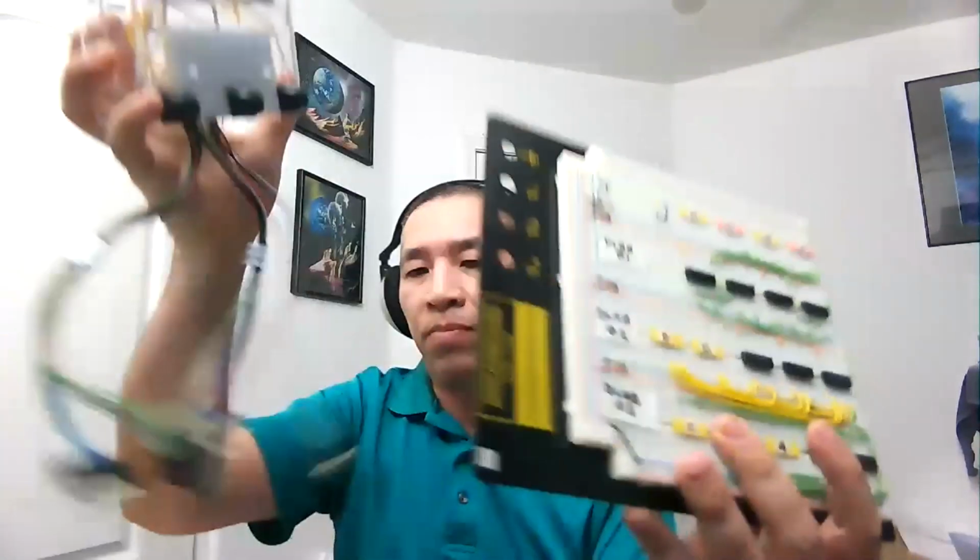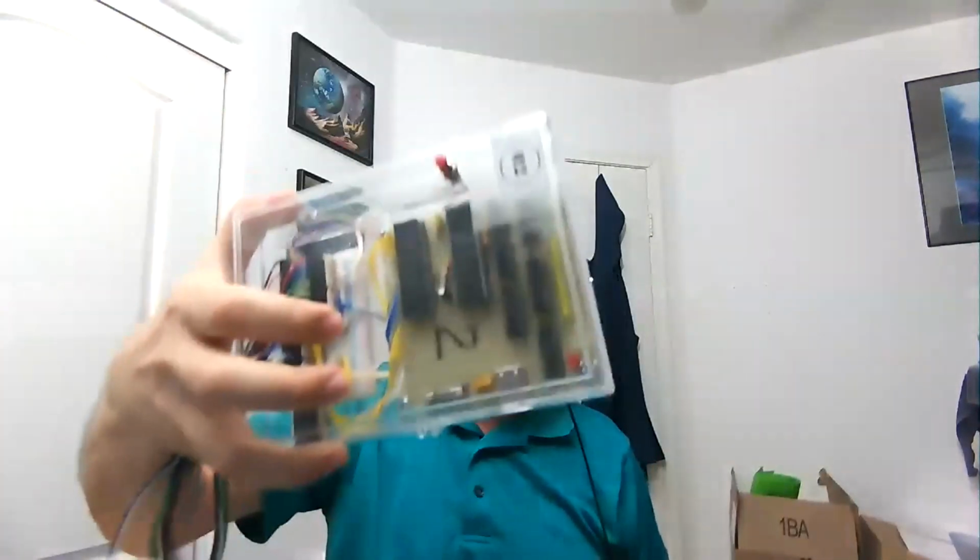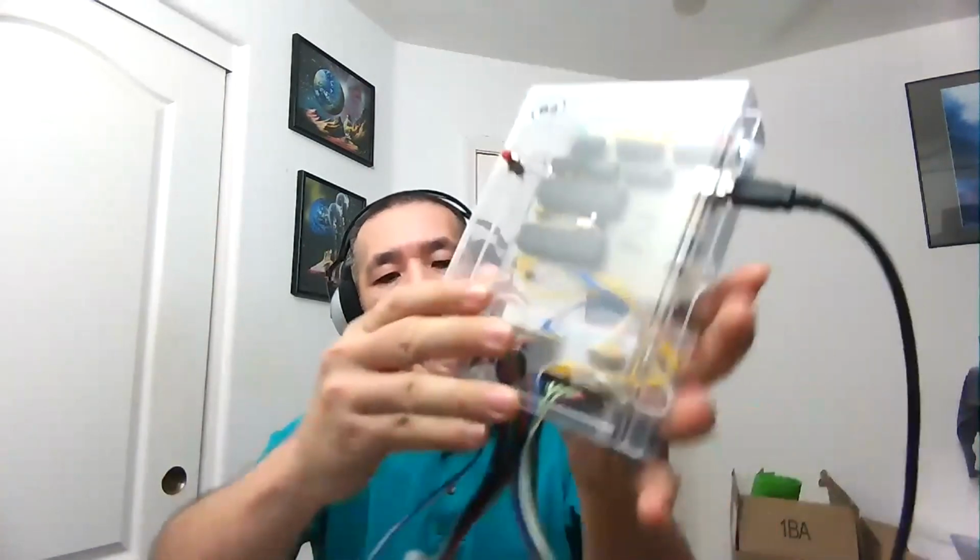This is the control box, and it has the power, and a USB cord that is connected to your computer. The control box sends out the power supply through this connector.